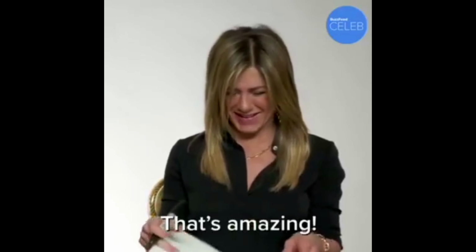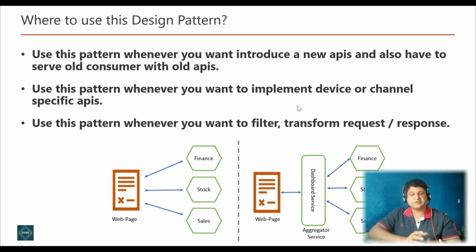So, what are the use cases of proxy design pattern? How can we use it in our project? In which conditions can we use the proxy design pattern? Whenever you want to introduce a new API and also have to serve your existing consumer base with the old API, you can choose to use the proxy design pattern.